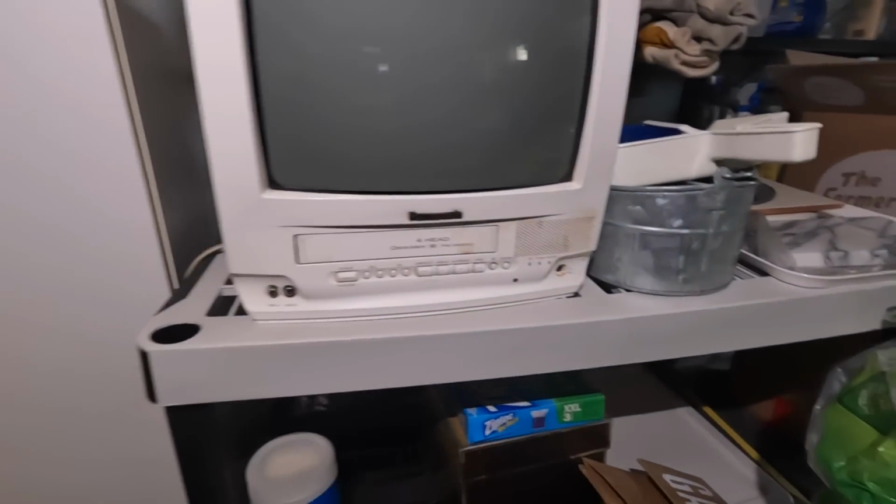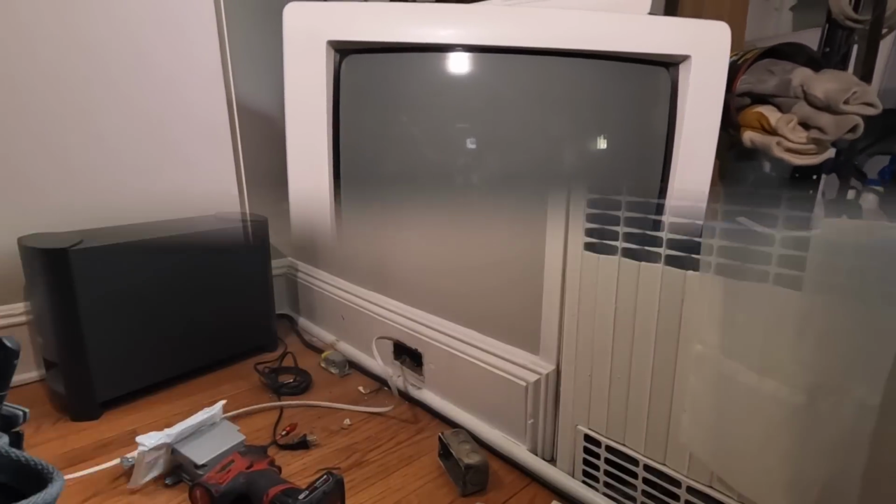Wow, who remembers this TV? It was really nice. Panasonic with a built-in VCR.